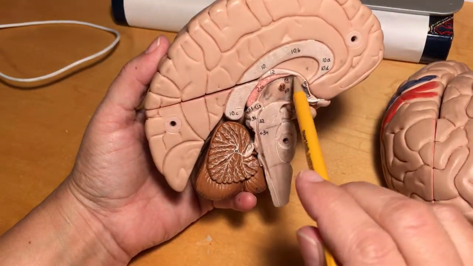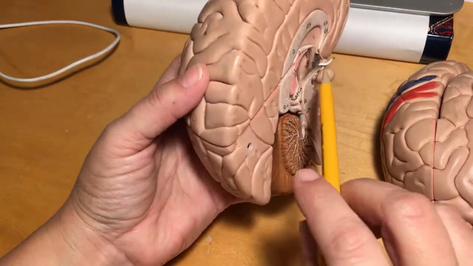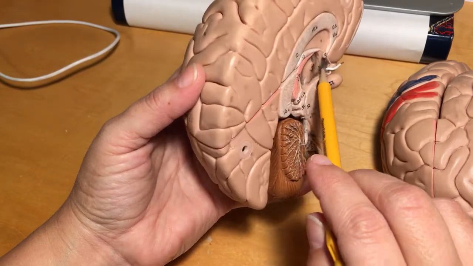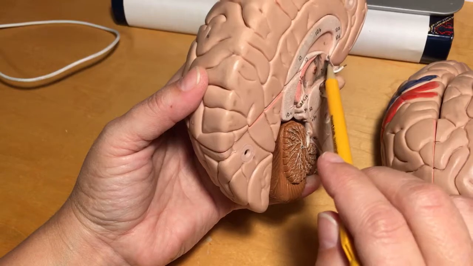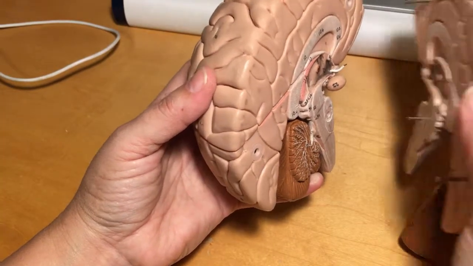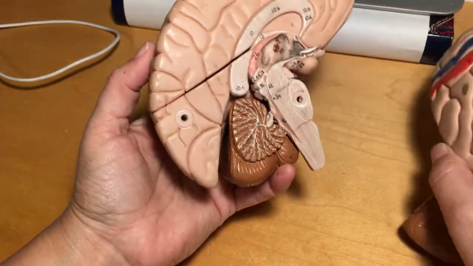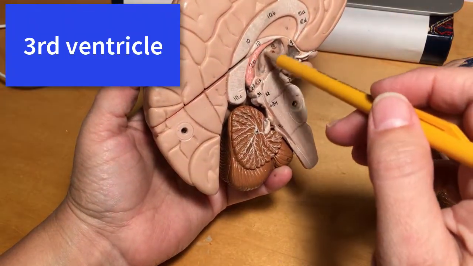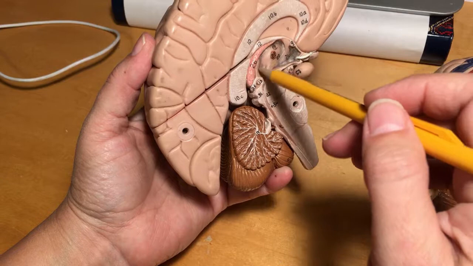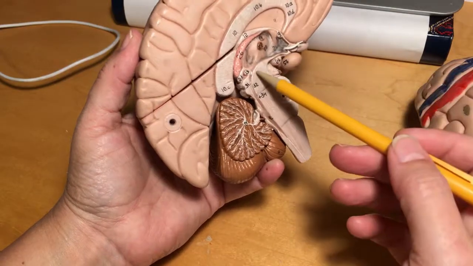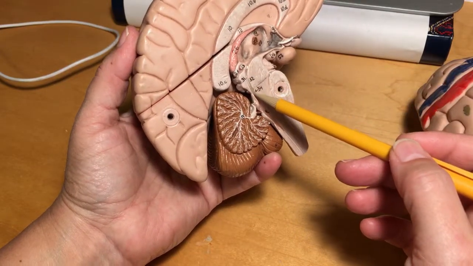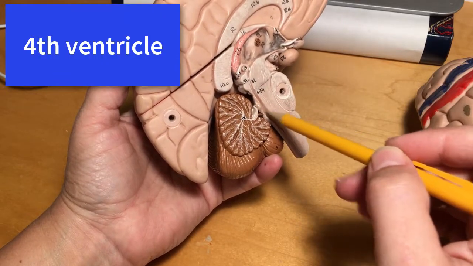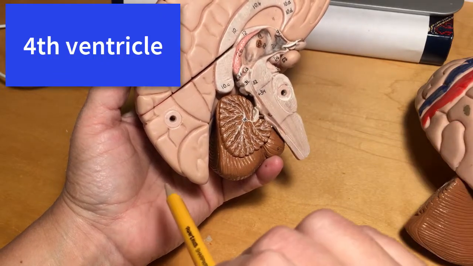This area here, it's hard to see, but you can kind of tell that this part's bumping out and this part is kind of hollow. If you put the two sides of the brain together, it forms a space. That's called the third ventricle, and normally the cerebrospinal fluid will circulate through here, and then it will go down this little channel into the fourth ventricle, which is right here, just posterior to the pons.